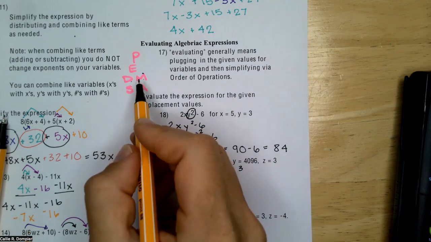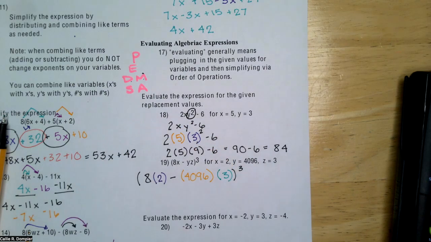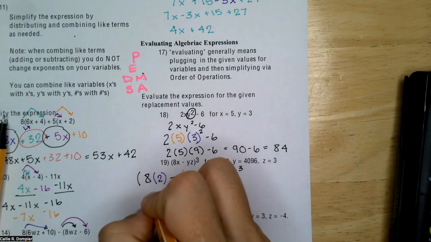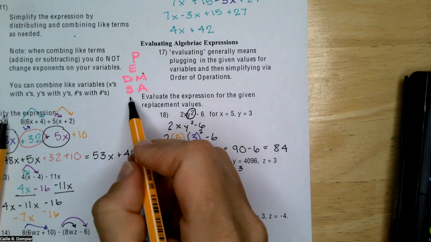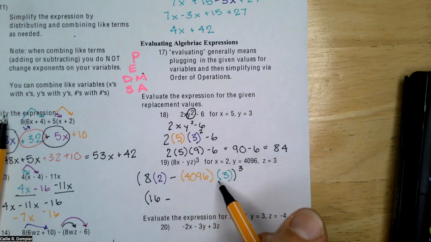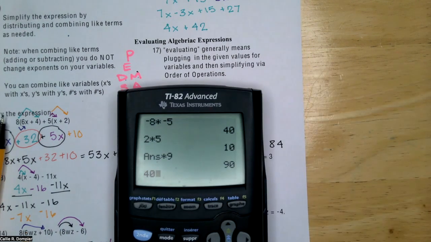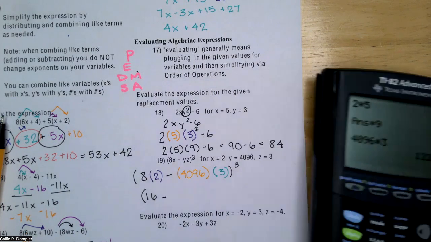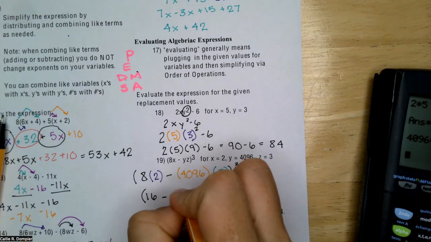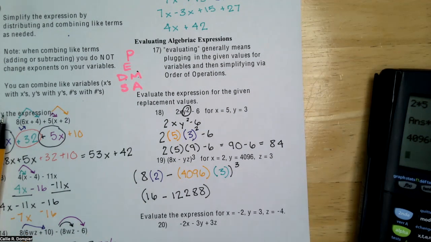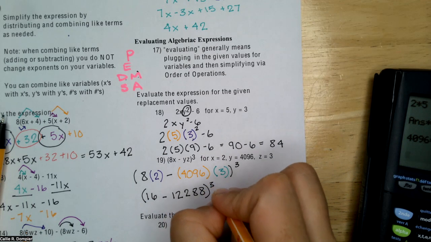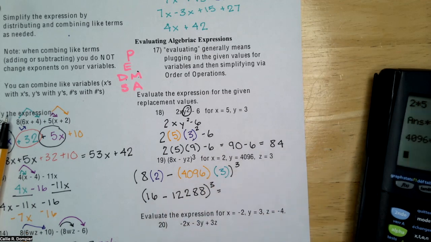If you see multiplication, do it before addition or subtraction. 8 times 2 is 16. Keep the parentheses. And then you don't subtract because that's the last thing to do. 4,096 times 3. 12,288. Good. Keep it raised to the third power.